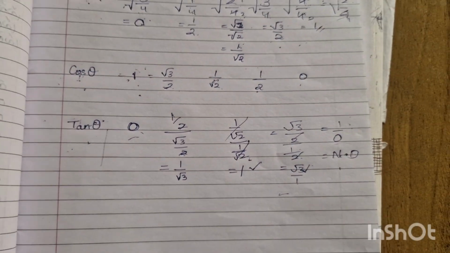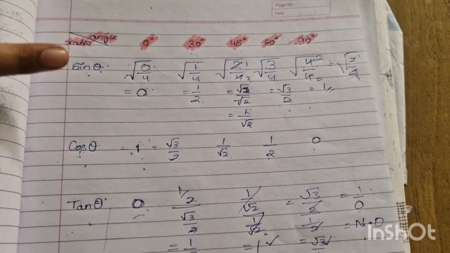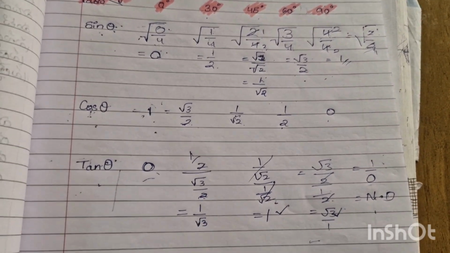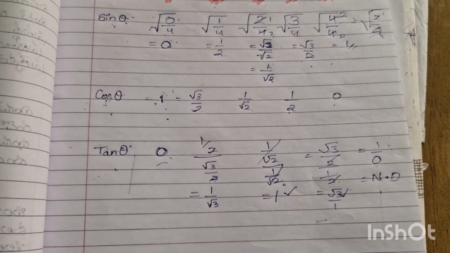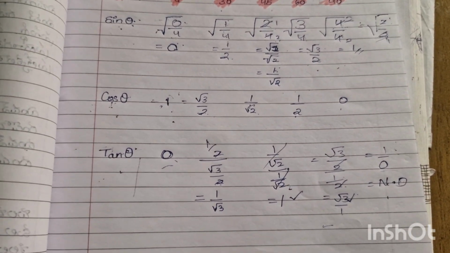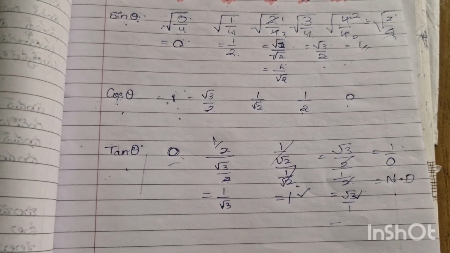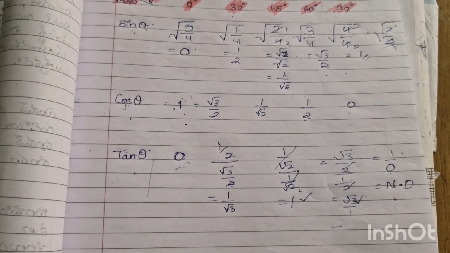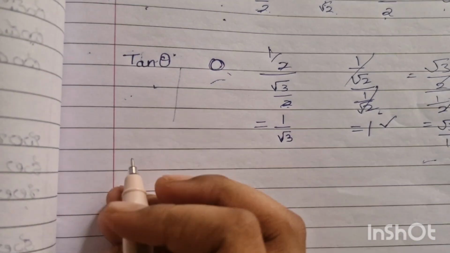So now, since we got these three, it is easier to understand the other three, like cot theta, secant theta, cosecant theta, as they are reciprocals of these three ratios. But let us see the cosecant theta.